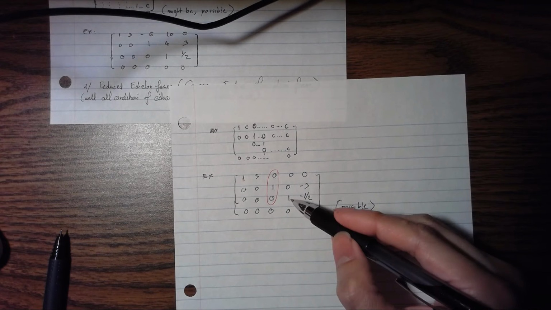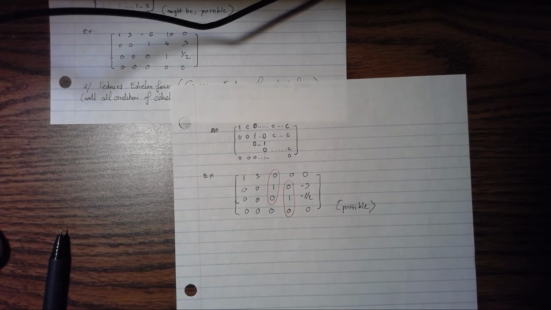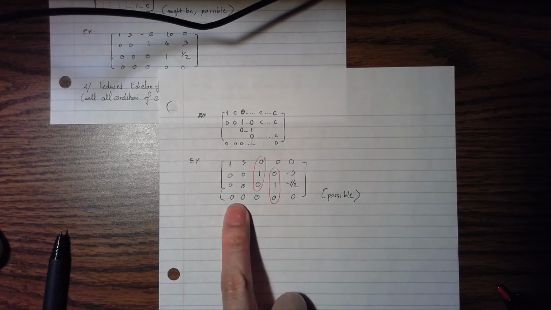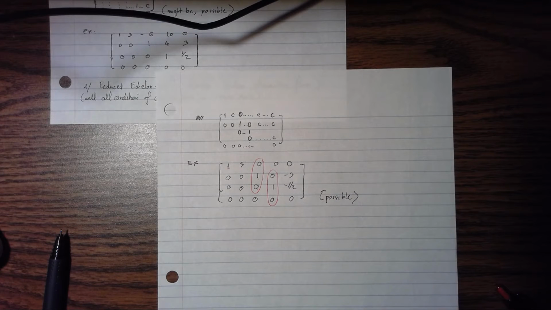If there's nothing below, then of course you must have 0 above. So that is echelon form and reduced echelon form. If you see any matrix that is not in these two forms, then we say it is not in echelon form.